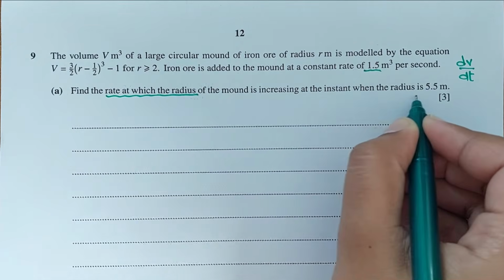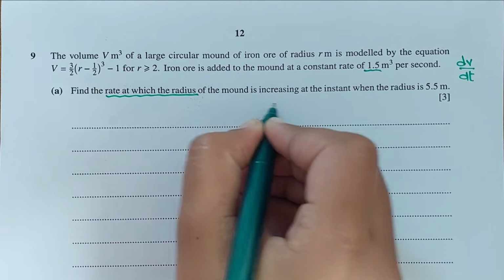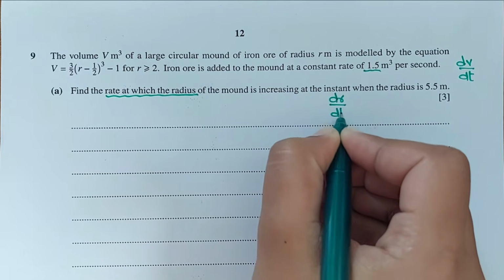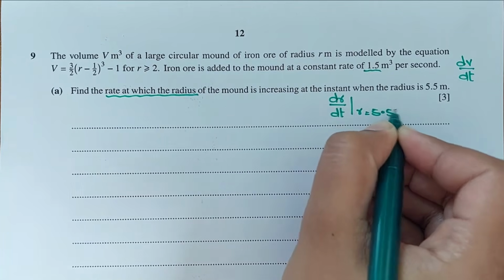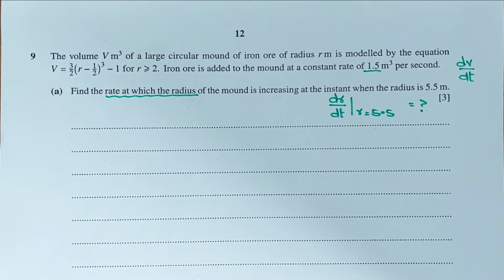At the instant when the radius is 5.5 meters, we need to find dr over dt at r equals 5.5. This is what we have to find. We have been given the volume.